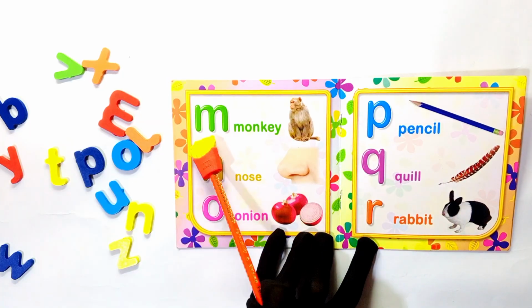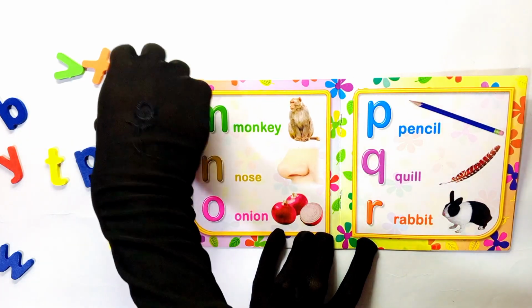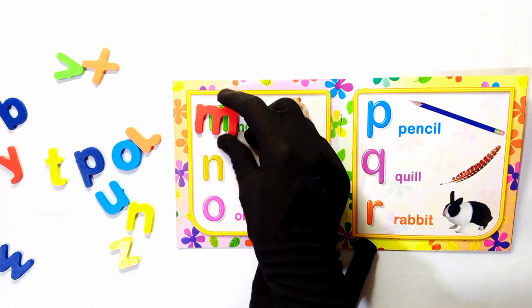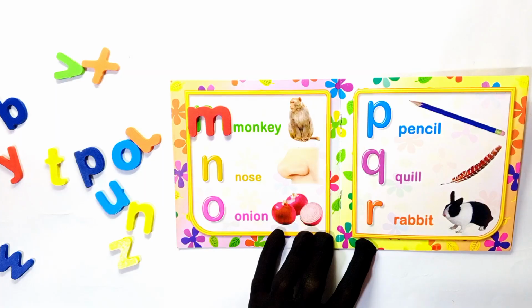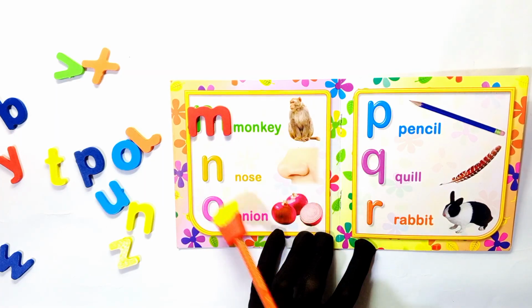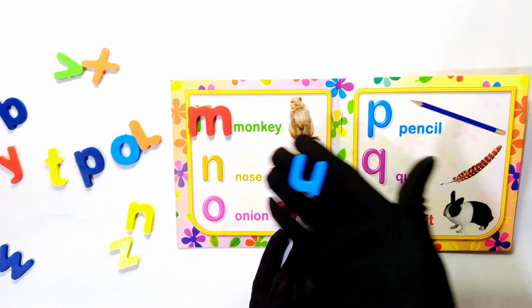Next letter is M. Let's find M. M. M is for monkey. Next is N. Is this N?